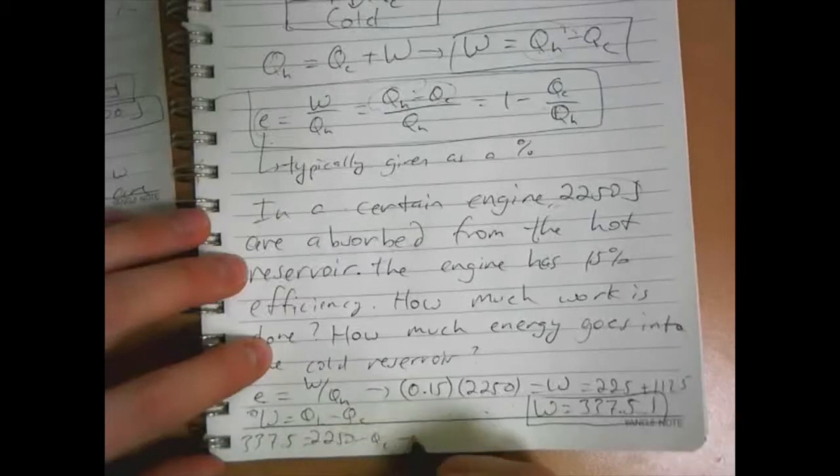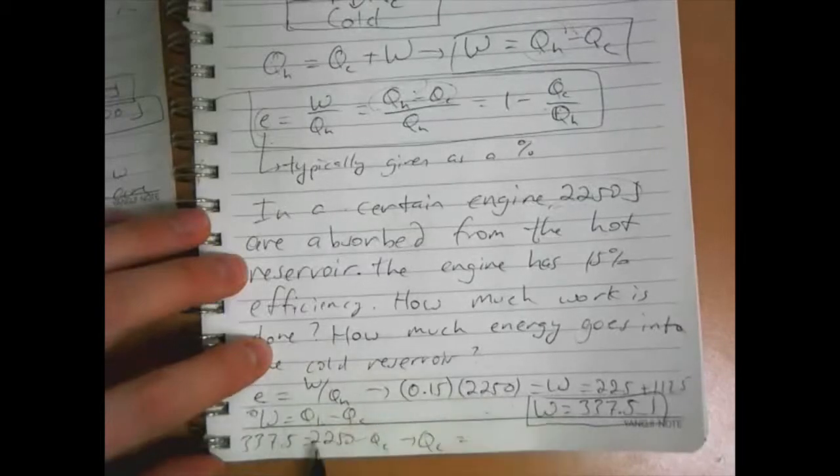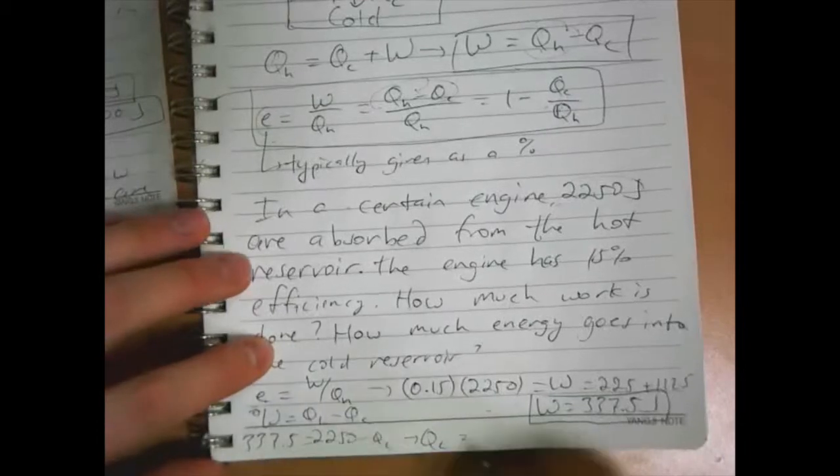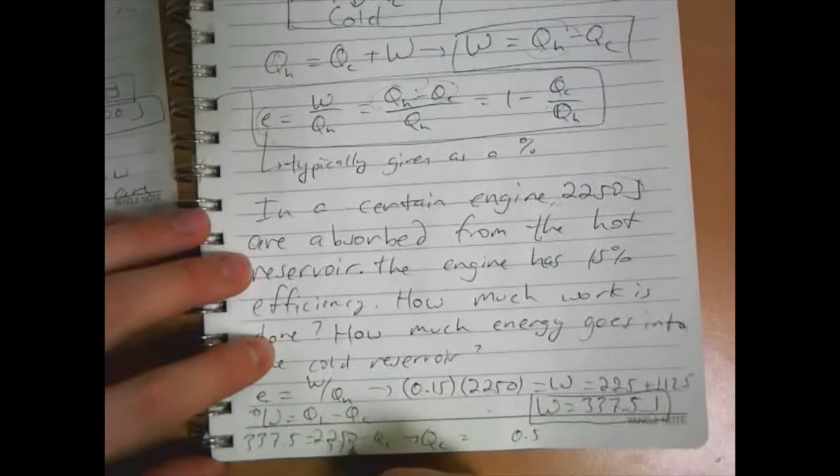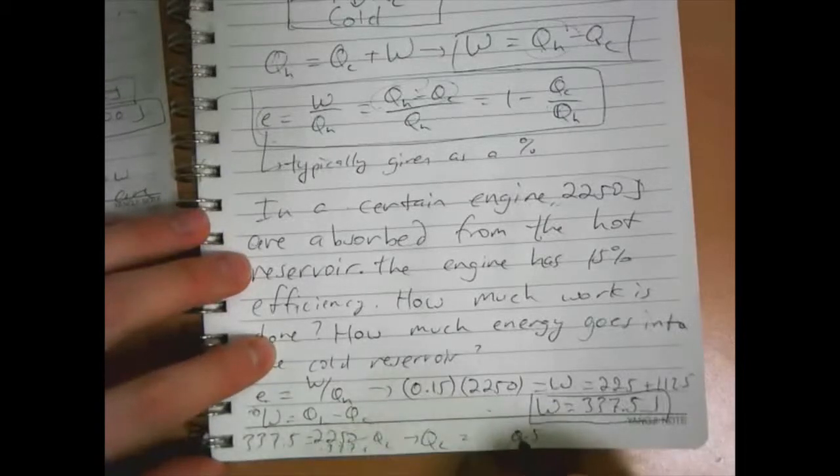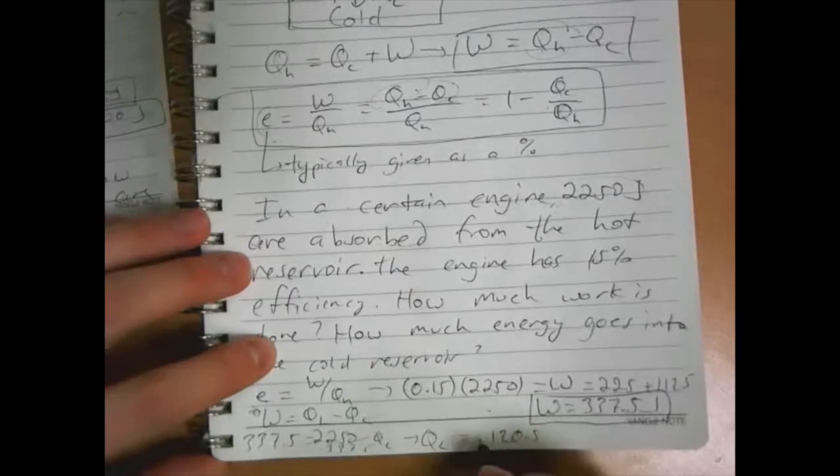Therefore, our Q cold is 2250 minus 337.5, which is, let's see, borrowing here, I can't subtract.